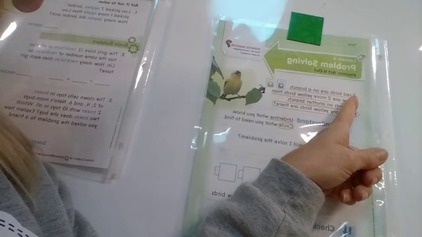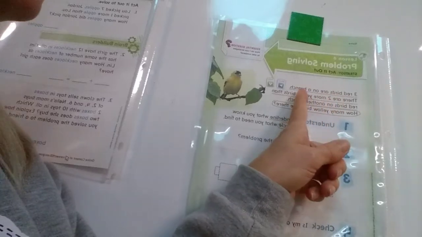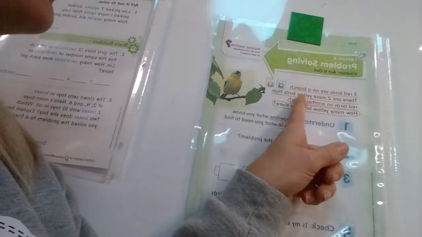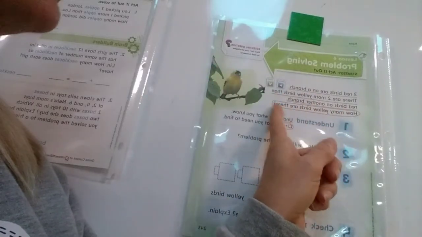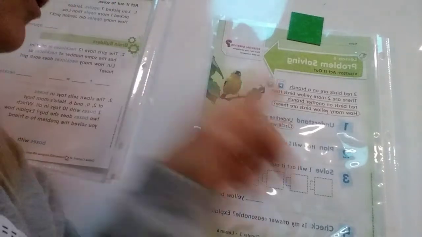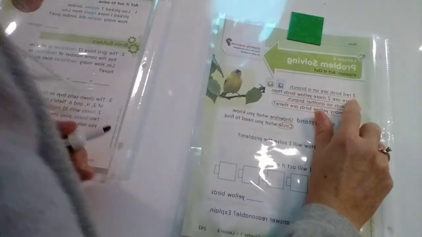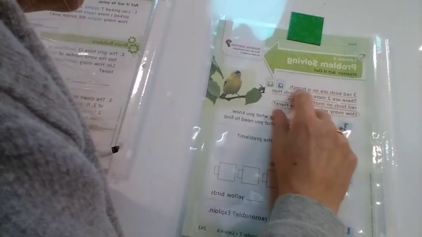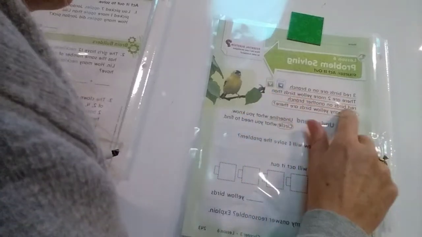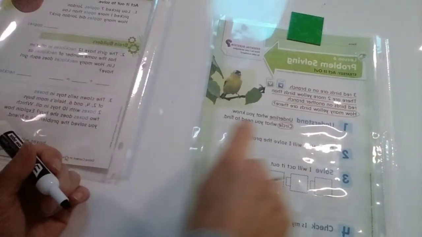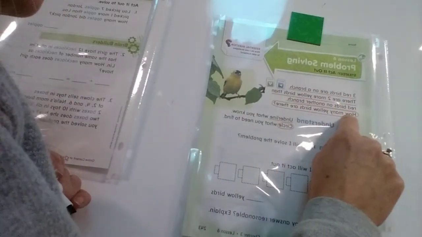So we start with 3 red birds are on a branch. There are 2 more yellow birds than red birds on another branch. How many yellow birds are there? So first I have to understand what I'm looking for. We're going to underline what we know. We know, and it already underlined it for us, there are 3 red birds on a branch. We also know there are 2 more yellow birds than red birds on another branch. And then circle what you need to find out. We need to find out how many yellow birds are there.